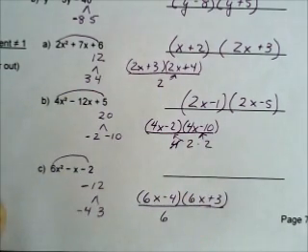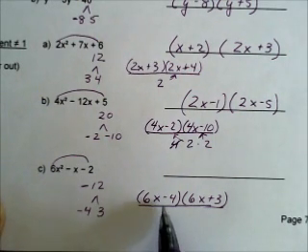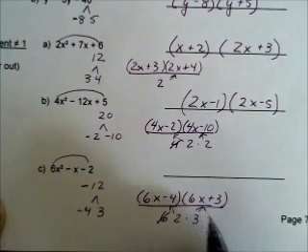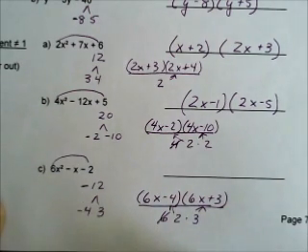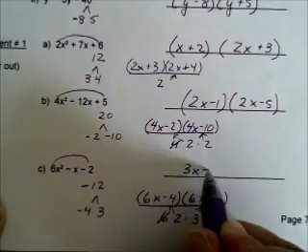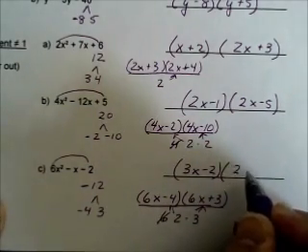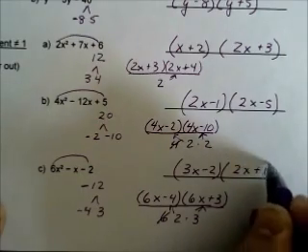Dividing by 6. 6 doesn't divide in evenly, so we break 6 down into 2 times 3. And 2 will divide evenly into 6x minus 4 and 3 into 6x plus 3. So 3x minus 2 times 2x plus 1.